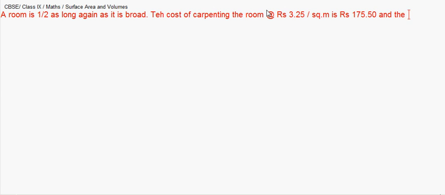and the cost of papering the walls, at a rate of rupees 1.40 per square meter, is rupees 240.80. They're all in decimals if you notice.